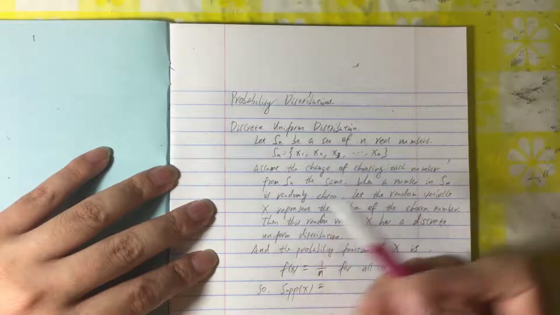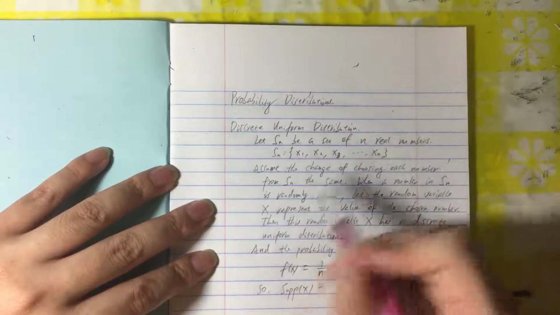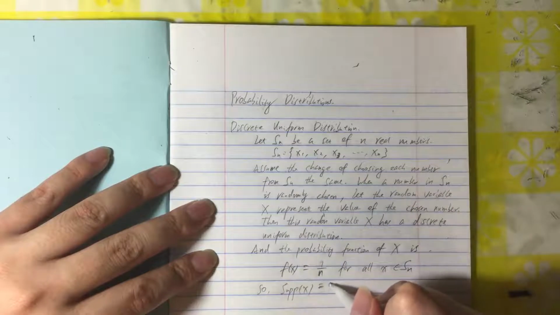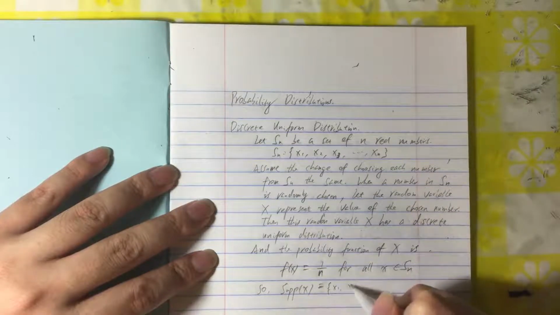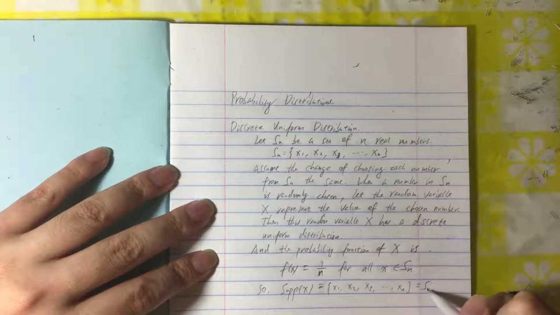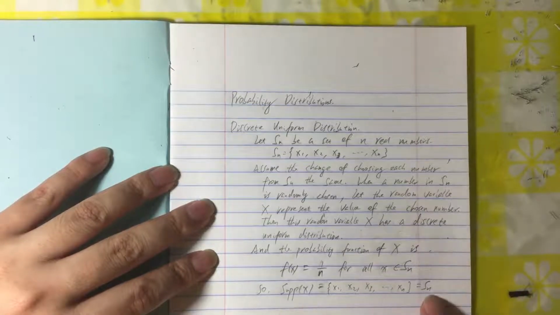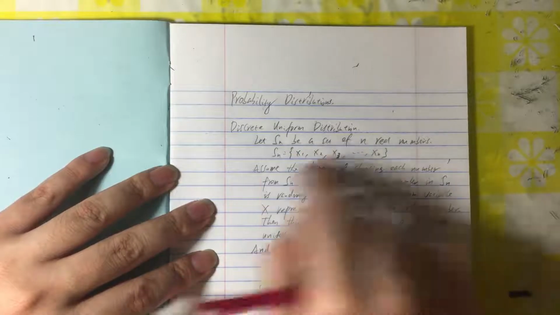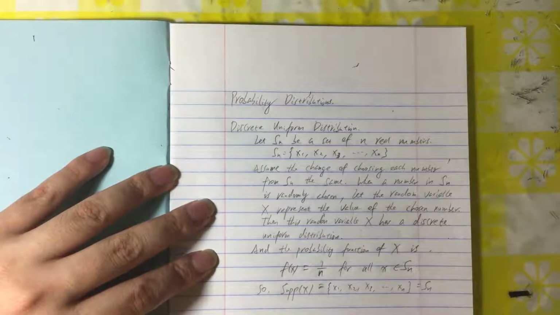We may choose x2, so x could be x2. We may choose x3, so x could be x3. x could be any value in the set, which is the set Sn. So the set Sn is the support of x.